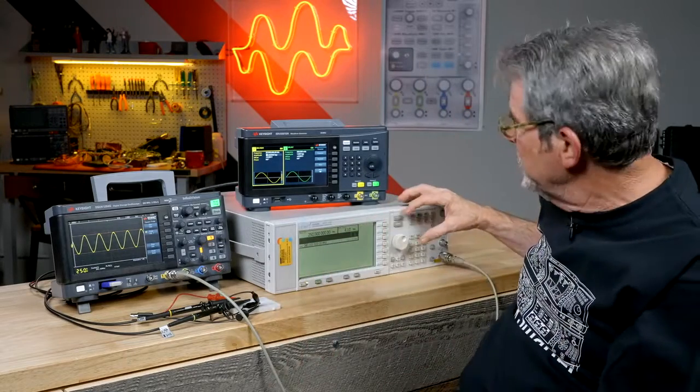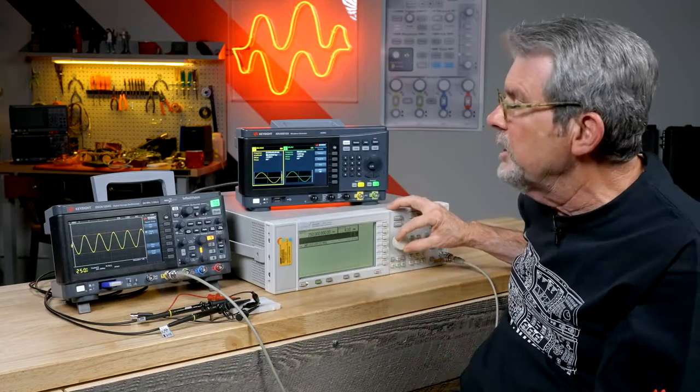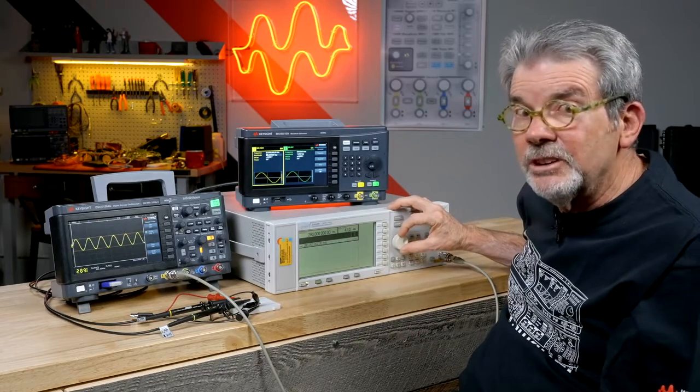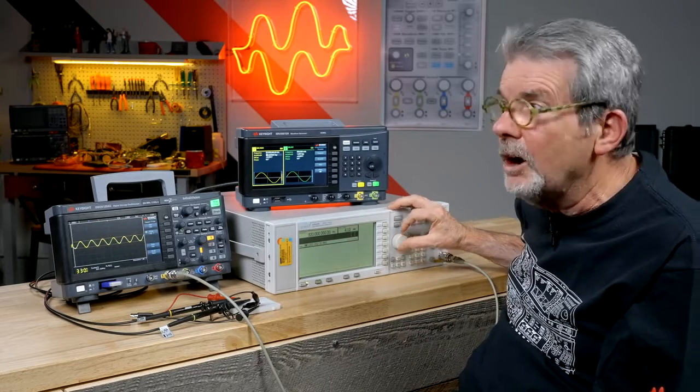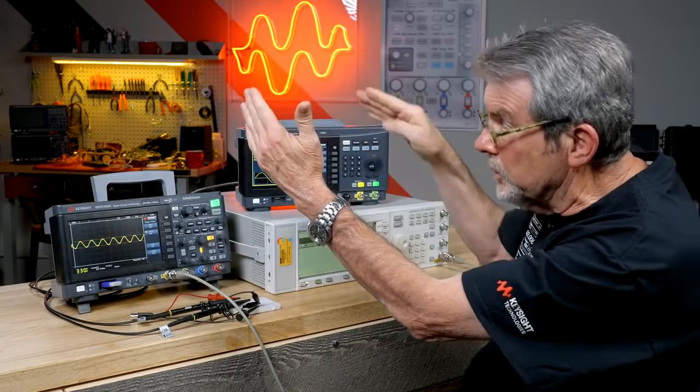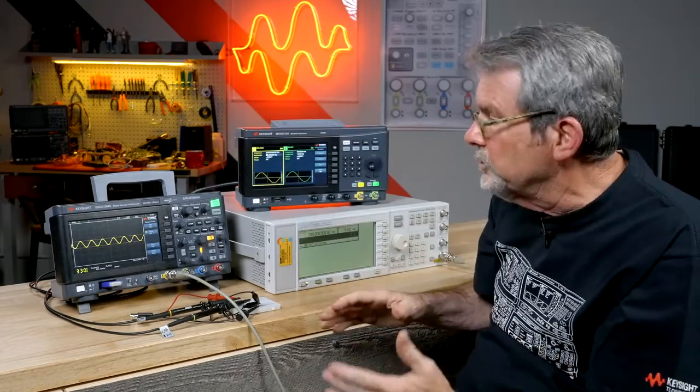What happens if we keep increasing? I'll keep going up 10 megahertz at a time. You can see it's beginning to drop like a rock. So remember the low-pass filter curve, it rolls off and it drops like a rock.